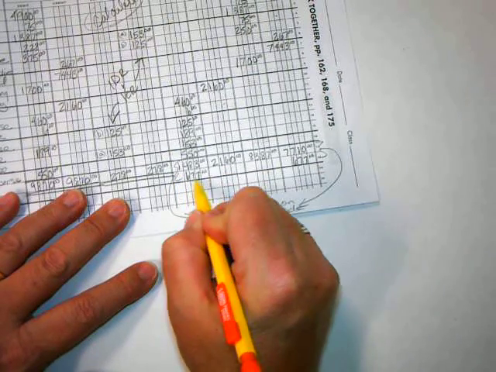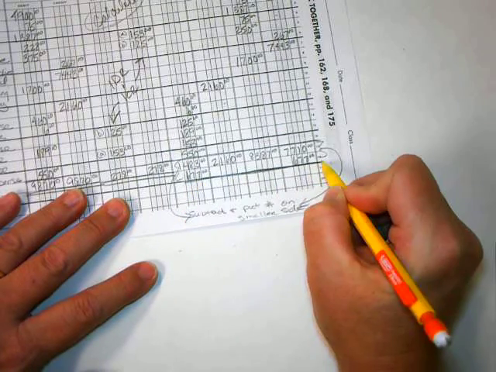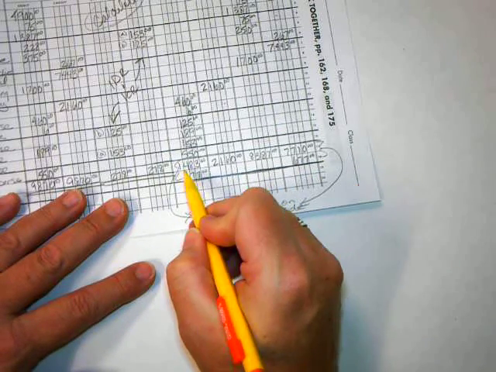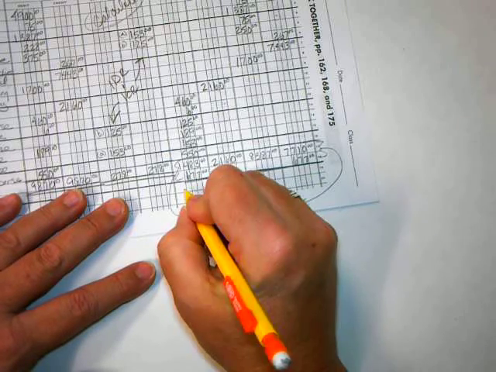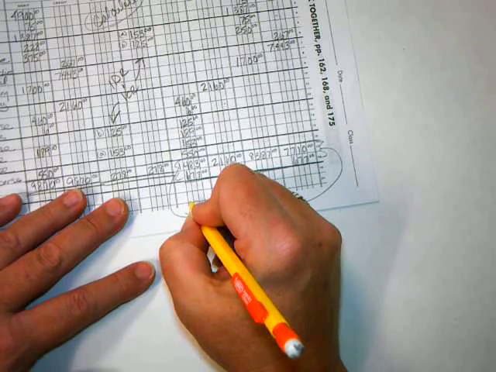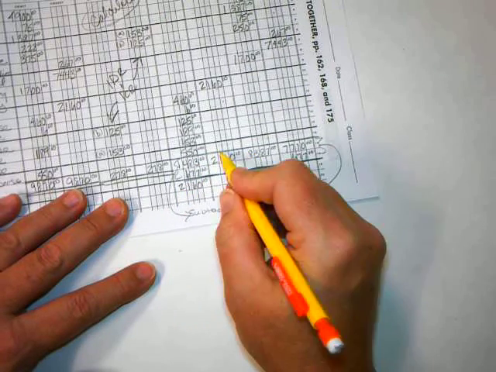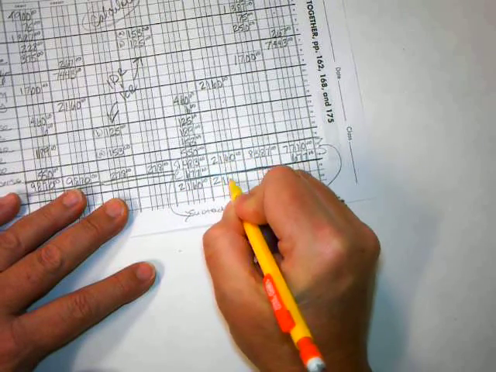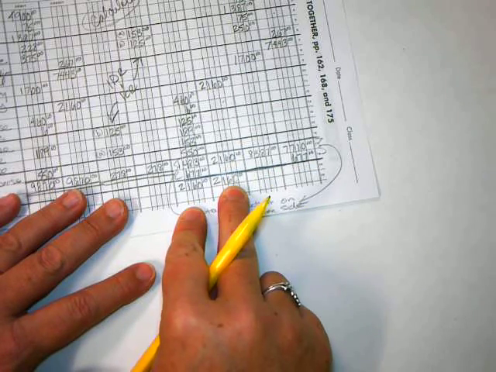Okay, then we'll add up these numbers. What's 1,483 plus 677? 2,160. We just bring down 2,160. Do those equal? Yes, so we're good.